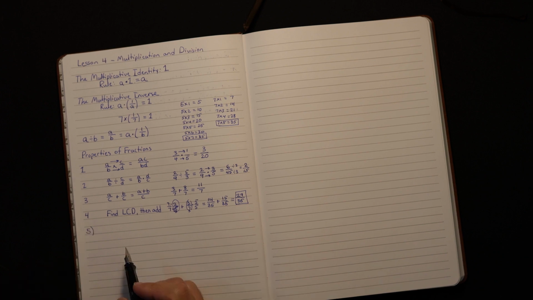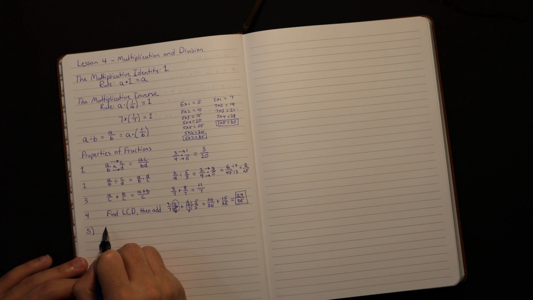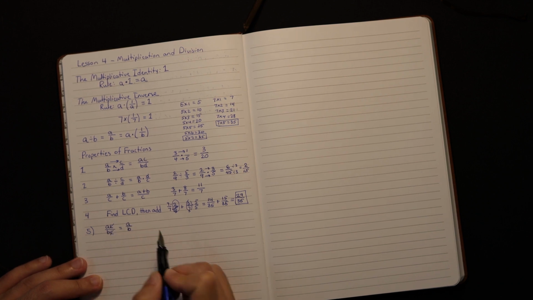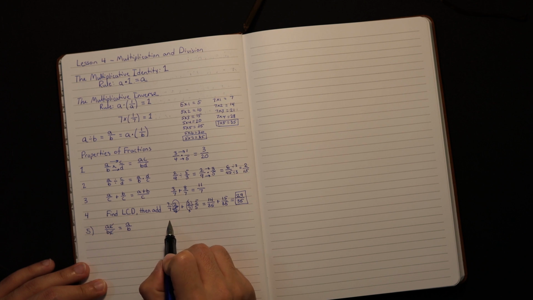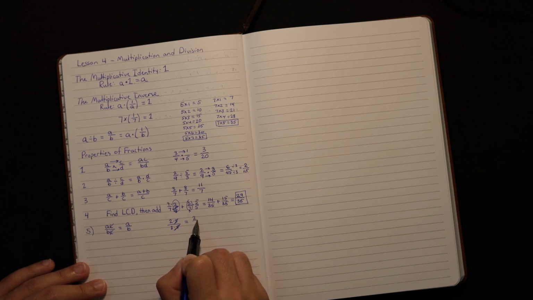Here is property 5. Property 5 is about canceling common factors. So if I have a fraction AC over BC, then I can cancel out whatever is shared in the numerator and the denominator to simplify it to be A over B. So if I have this example, 2 times 5 divided by 3 times 5, I don't need to do 10 over 15. I can see that I have a 5 on top, 5 on bottom. I can create a pair and therefore they cancel out. And I'm just left with 2/3.